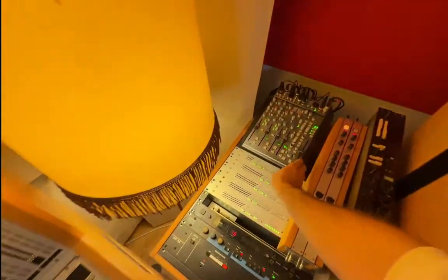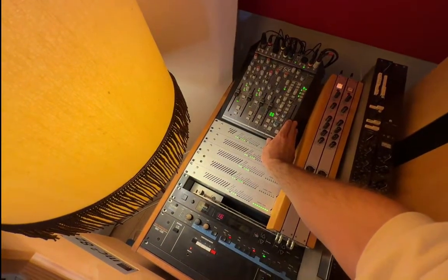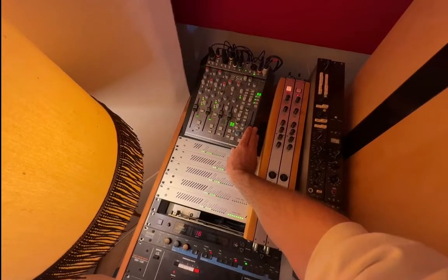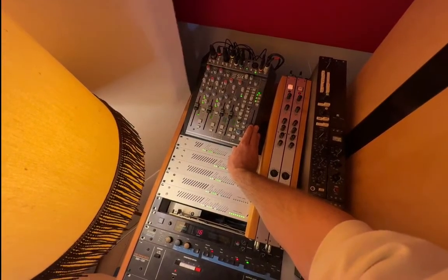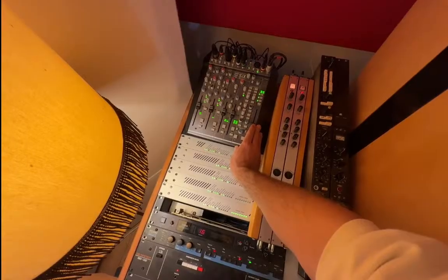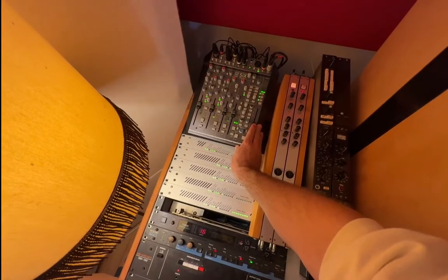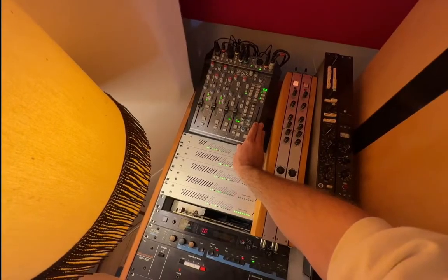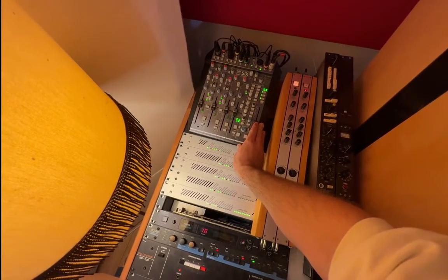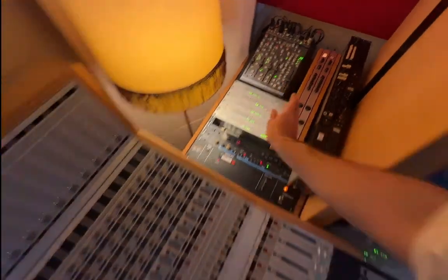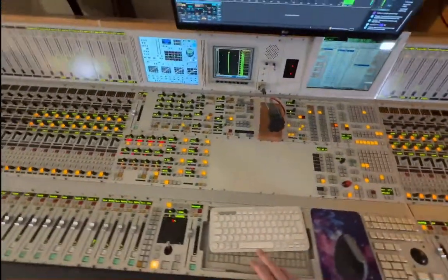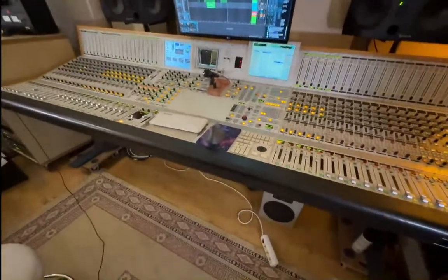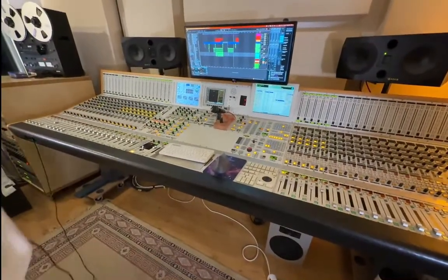It's working too hard. Yeah, I want it working, but still have dynamic.